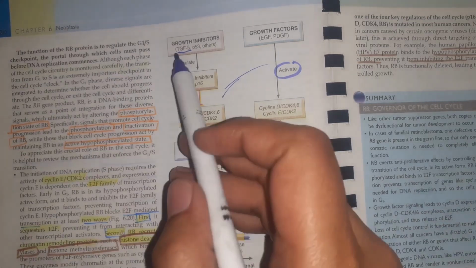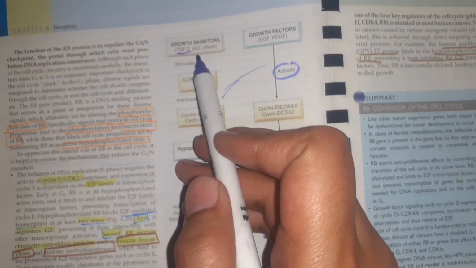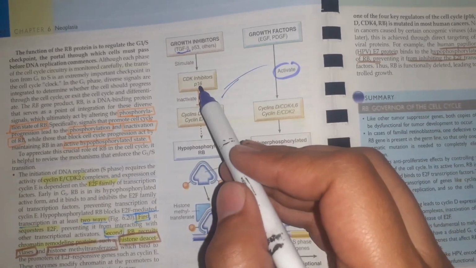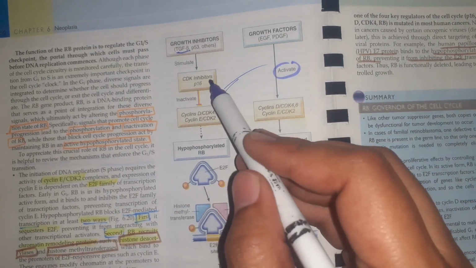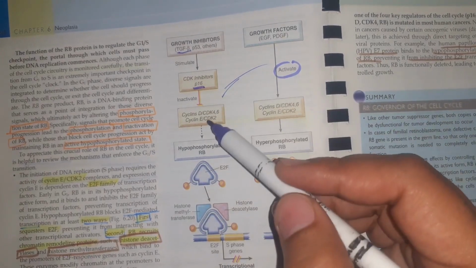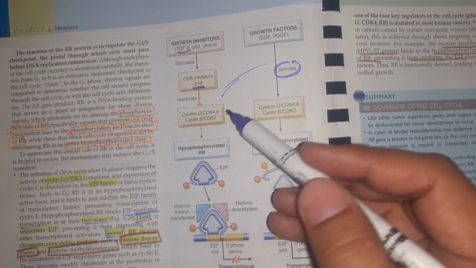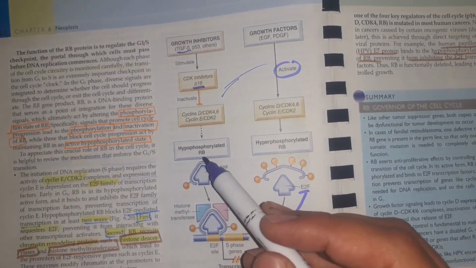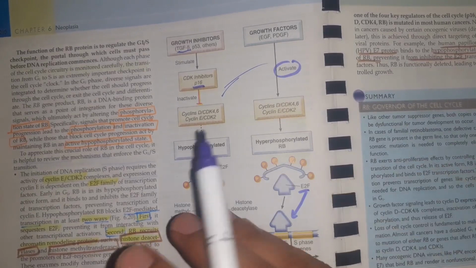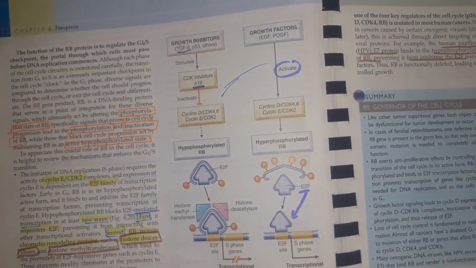However, when inhibitory signals came in the form of TGF beta and P53 or others, they activated the CDK inhibitor P16, and what happened? They inactivated the cyclin D and CDK4/6 complex, and retinoblastoma stayed hypophosphorylated or active. And what happened?